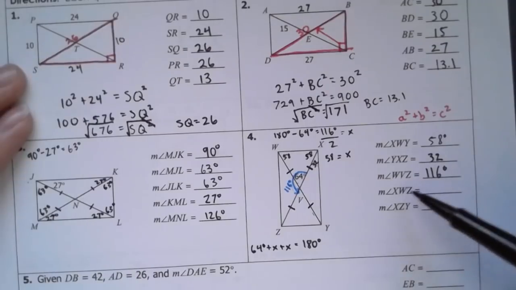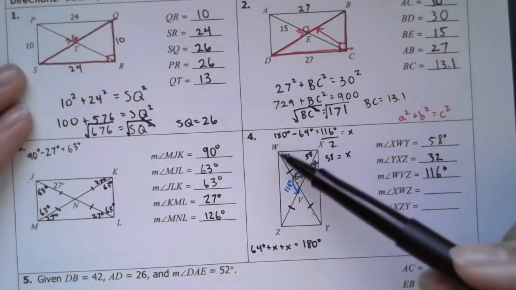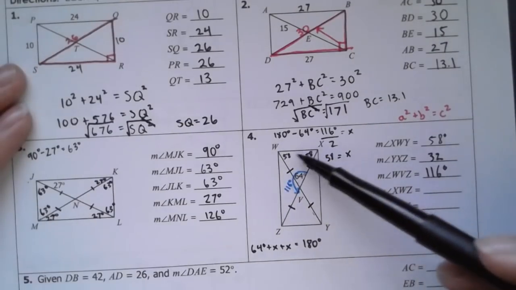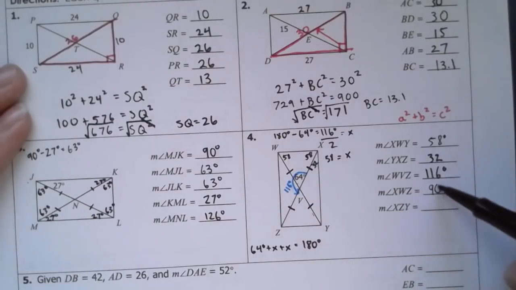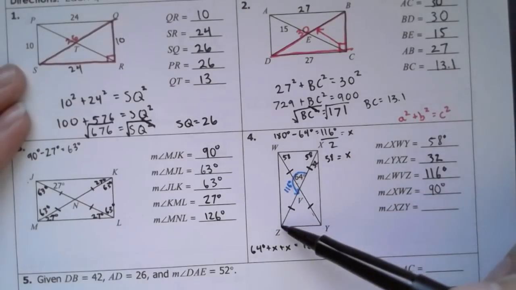Next one, XWZ. That's the entire corner, and we know that the corner needs to be a right angle, so this one's easy, it's just 90 degrees. And then XZY, XZY is this one here.